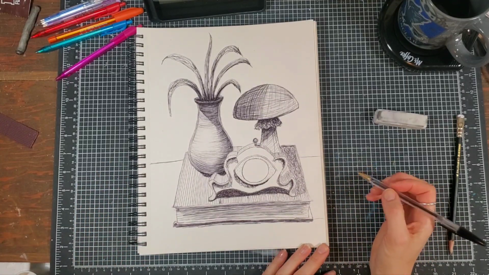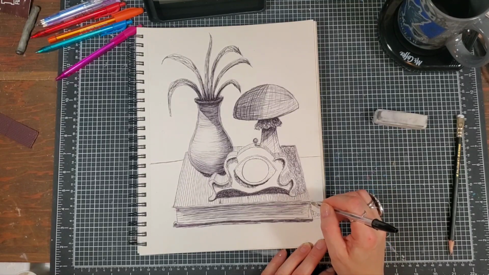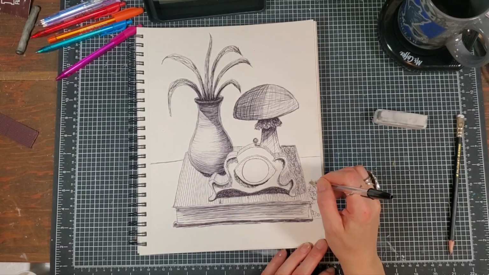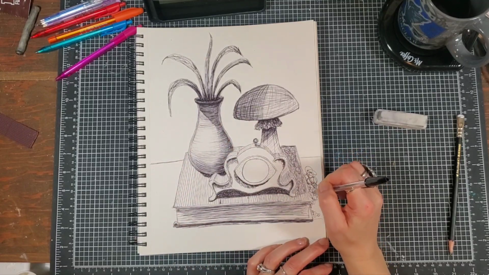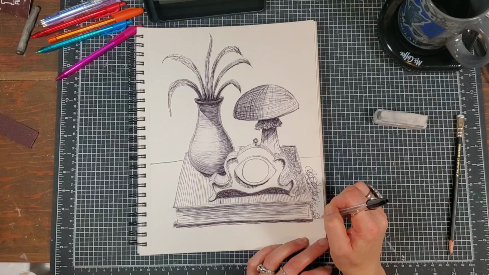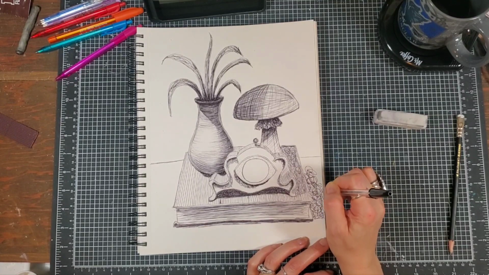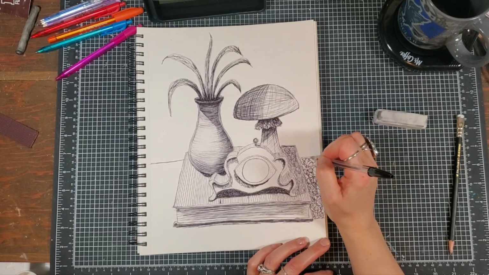Let's see. This has to be scumbled. This is a little darker than this one, so I'm going a little bit darker. Definitely more pressure.